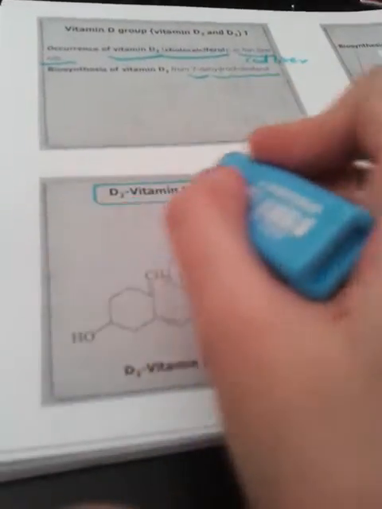1%. D2 vitamin or ergocalciferol. The name is important. The structure, maybe they gave you this one and said, what is this? You should say vitamin D2. Why doesn't this have a bracket here? It's open. This is a methylene, double bond, alkane.